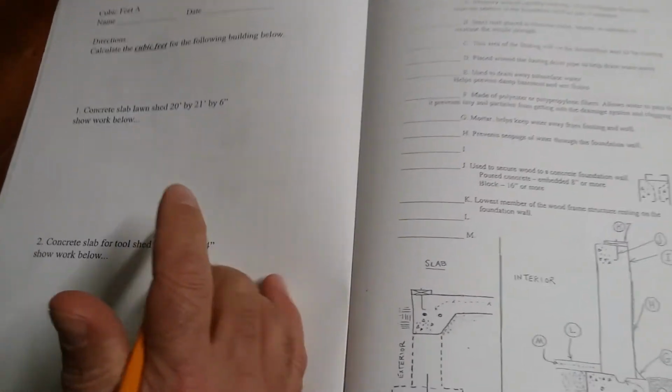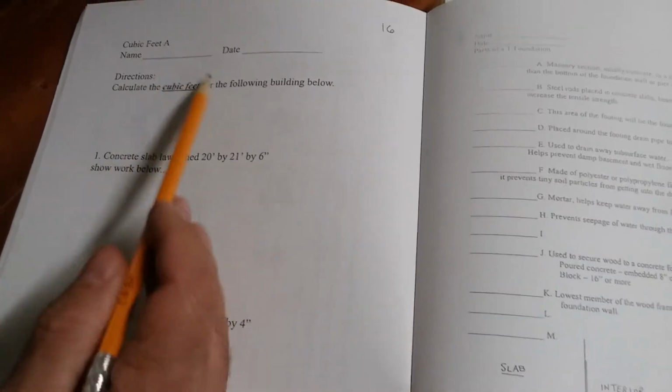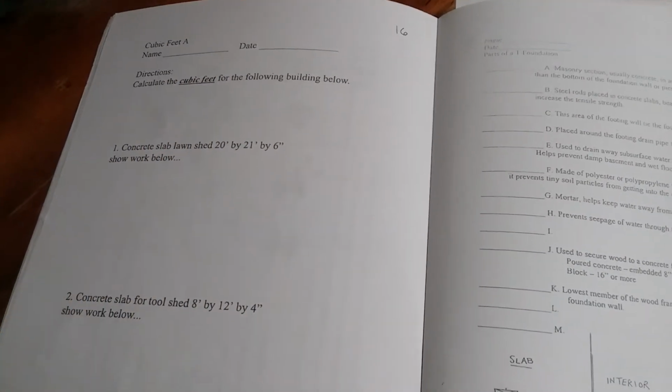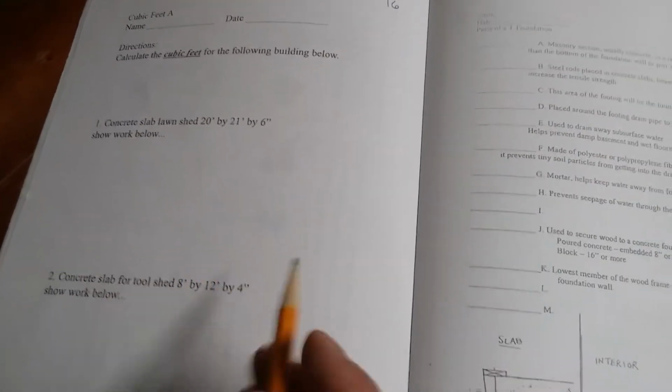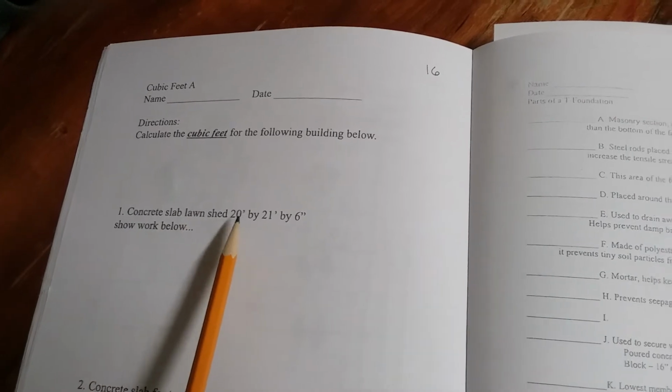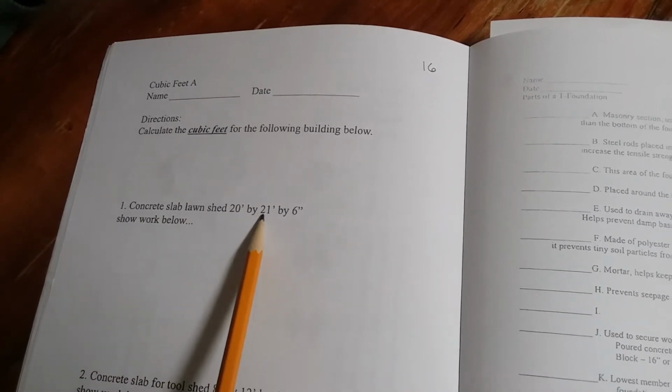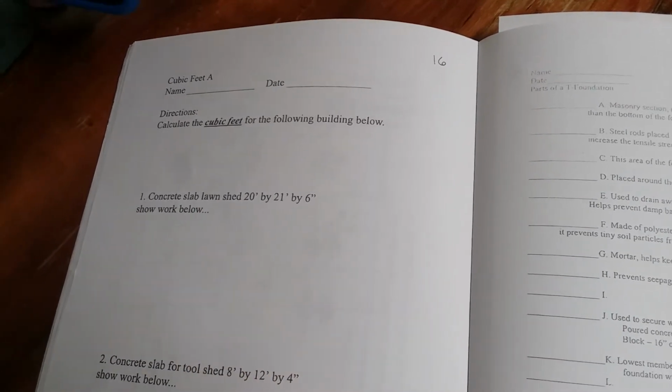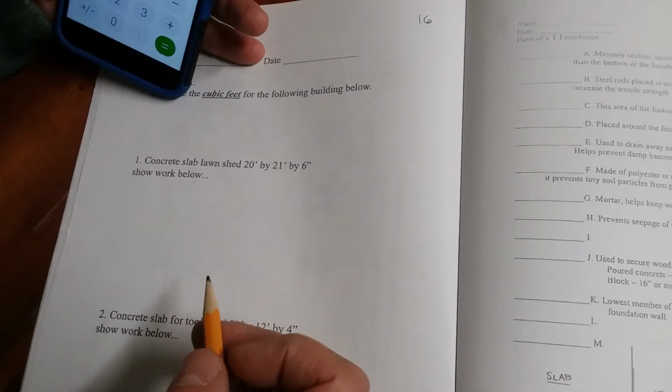Okay, one thing we have to start to learn how to figure out in construction is cubic feet. Now this is going to keep going, so just pay attention here. If I had to figure out a concrete slab for a lawn shed 20 feet by 21 feet by 6 inches, this is what you've got to think of. First of all, you've got to think of pictures in your head.